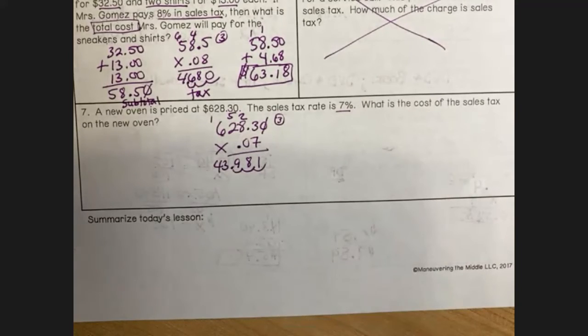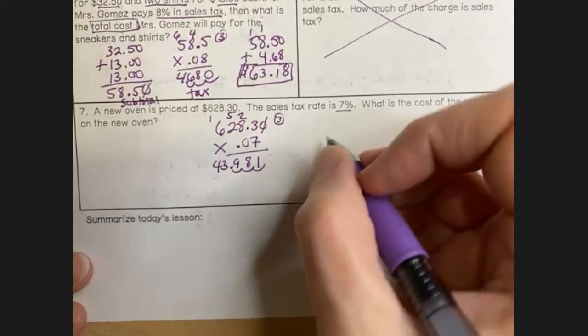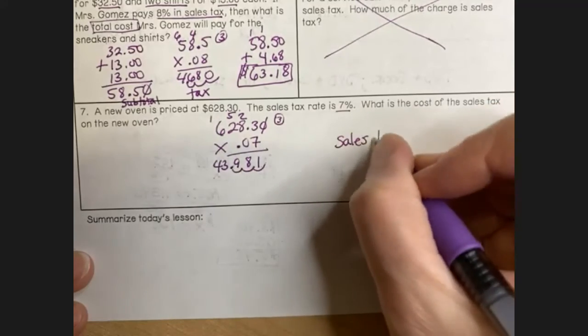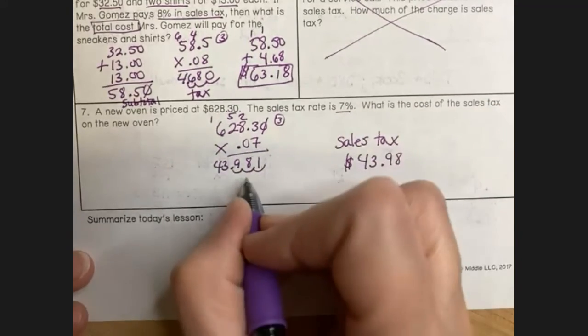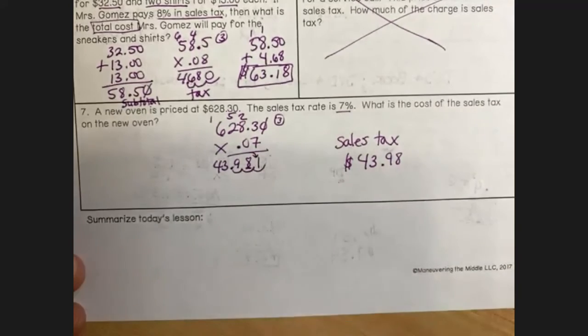Always remember we're rounding to the nearest penny. So my amount of tax is going to be $43.98 because the 1 back here leaves the 8 alone.